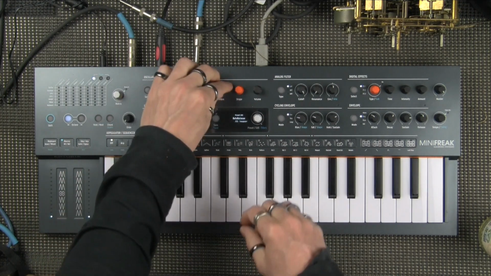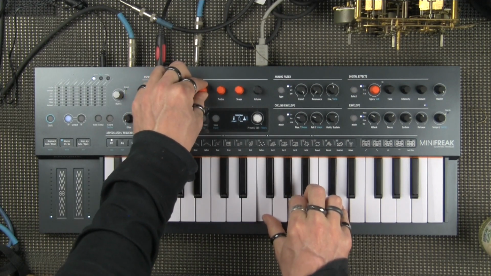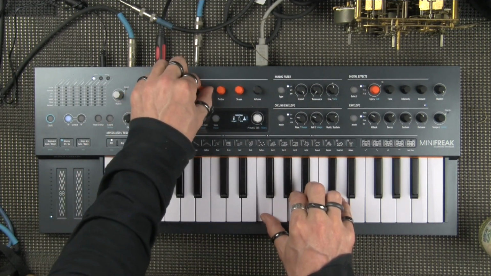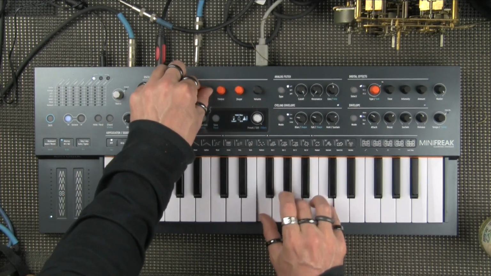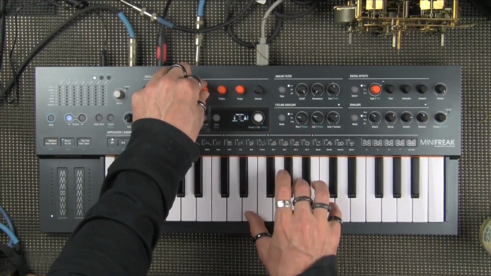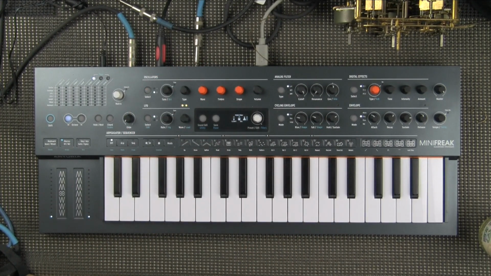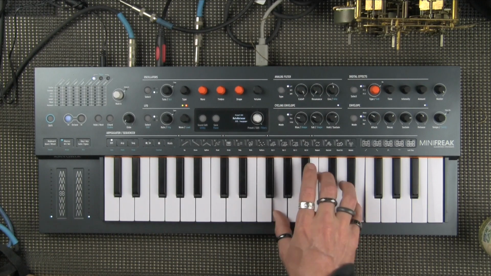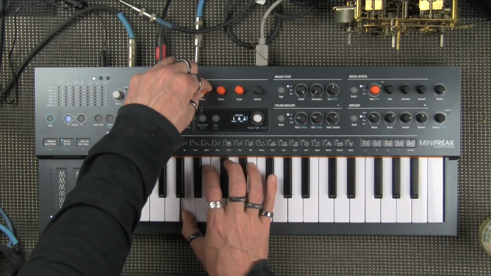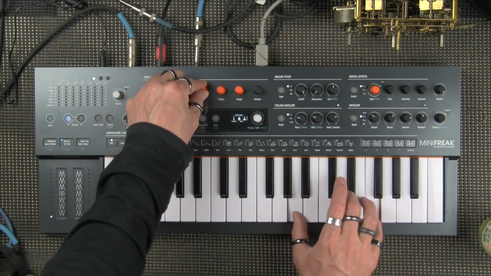And here's something I'm sure I've never heard, a bandpass 36 decibel per octave. It seems kind of quiet without the resonance. Really nice though. Weird.